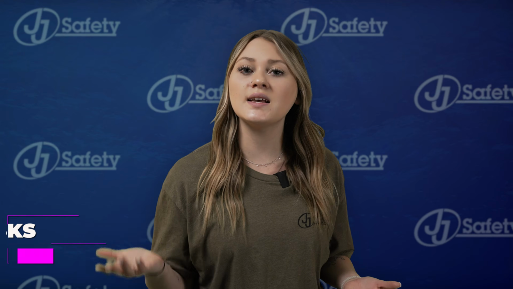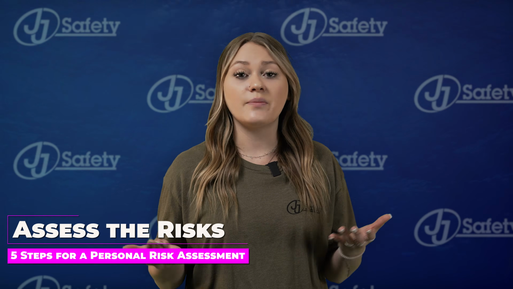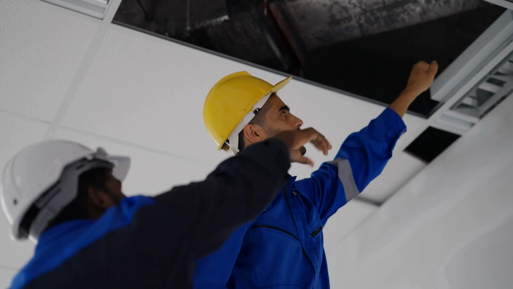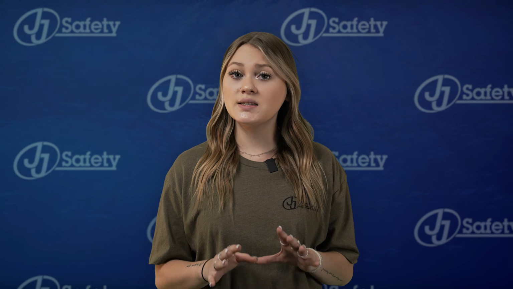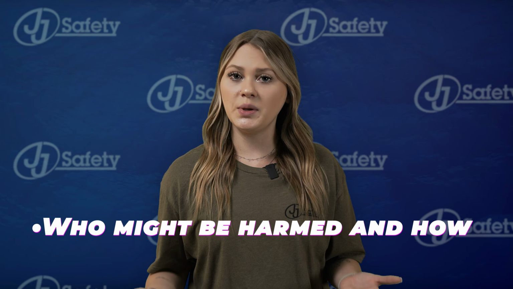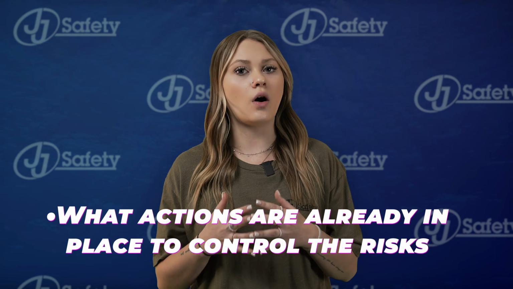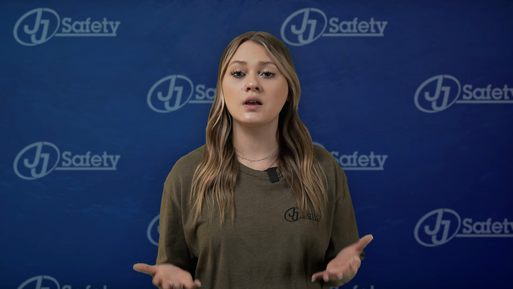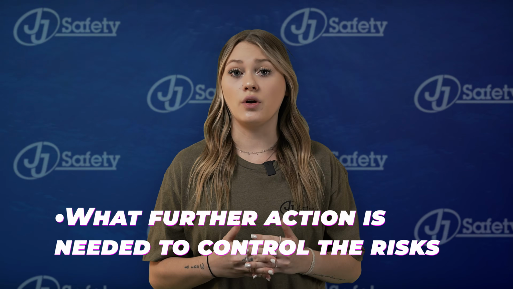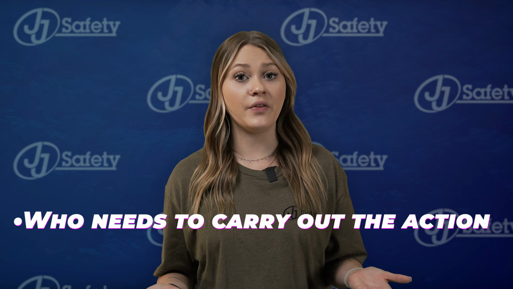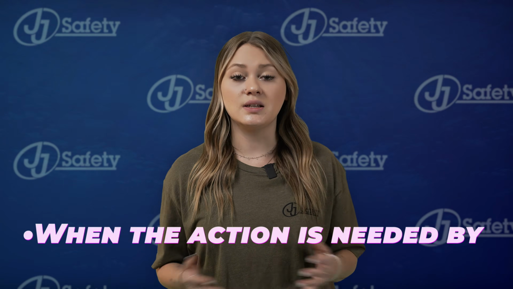Step 2. Assess the risks. Once the hazards have been identified, decide how likely it is that someone could be harmed and how serious it can be. Some key decision factors include who might be harmed and how, what actions are already in place to control the risks, what further action is needed to control the risks, who needs to carry out the action, and when the action is needed by.